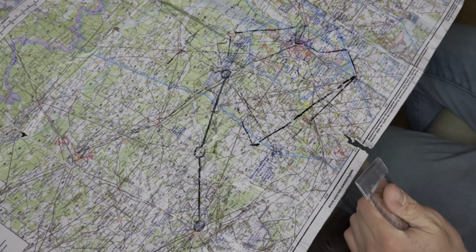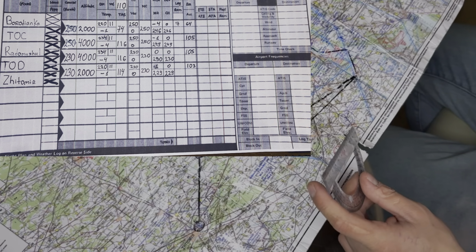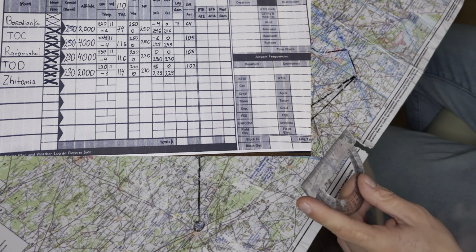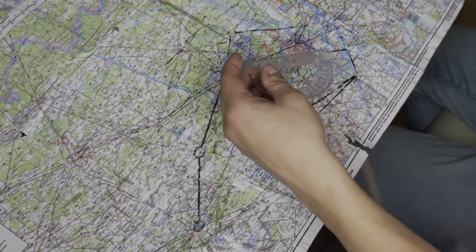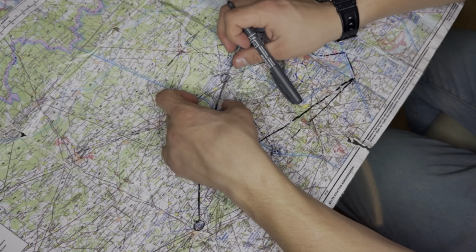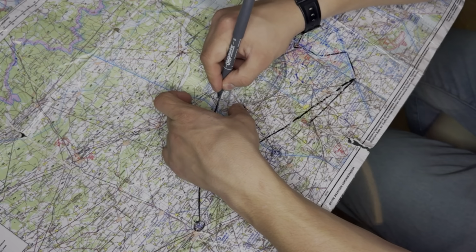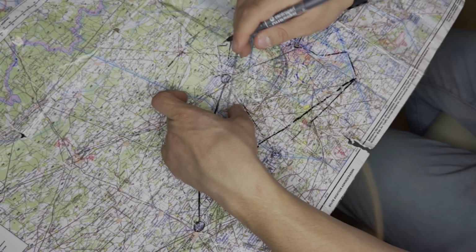The first leg we counted before. It will be 7 nautical miles. Let's draw it on the map. It will be 2.5 centimeters. Yes, okay, 2.5 centimeters. It will be our top of climb.